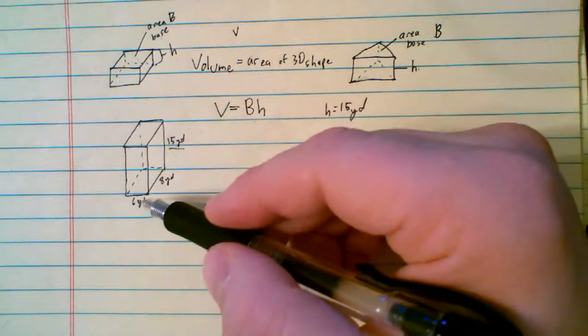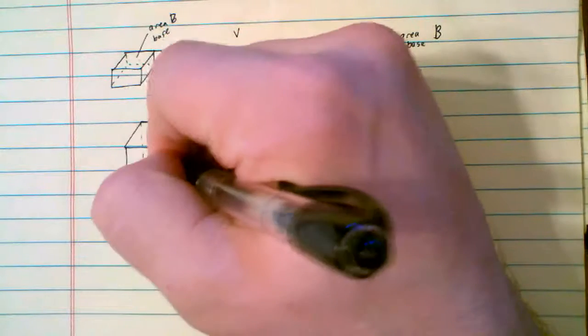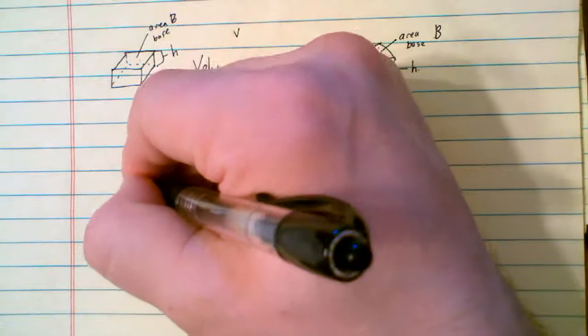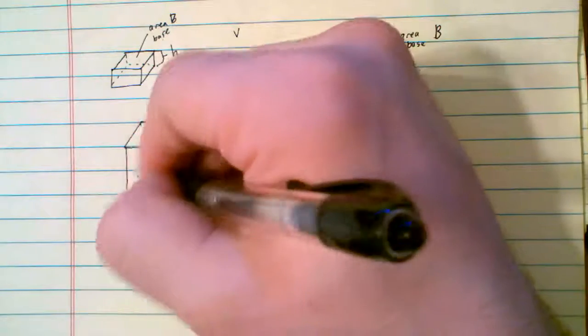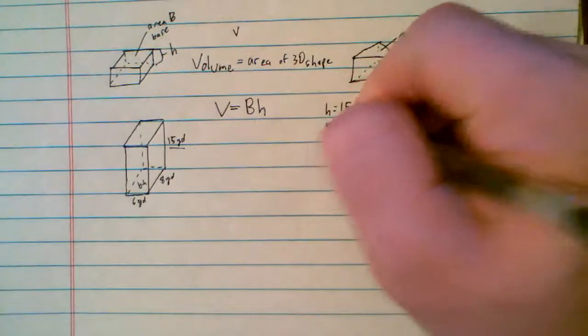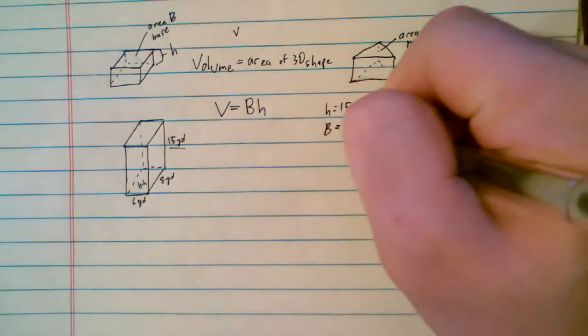Now we need to find our base, the area of our base. So area of a rectangle, which is what the base is, base times height, or length times width. So our rectangle is 6 times 8. So our base equals 48 yards.